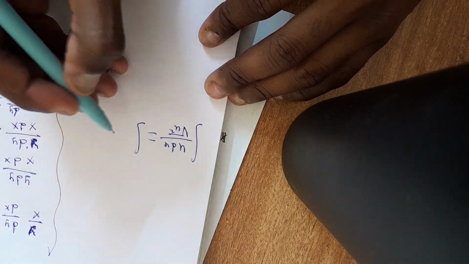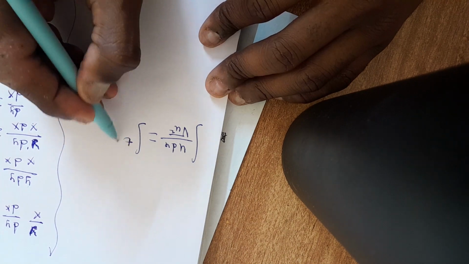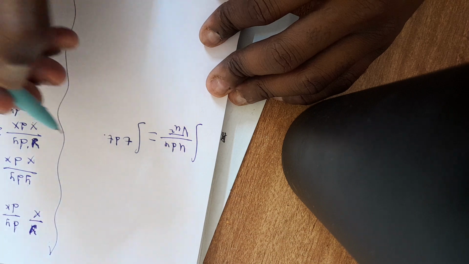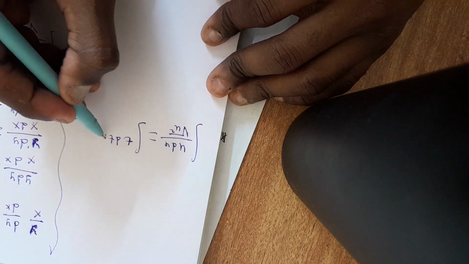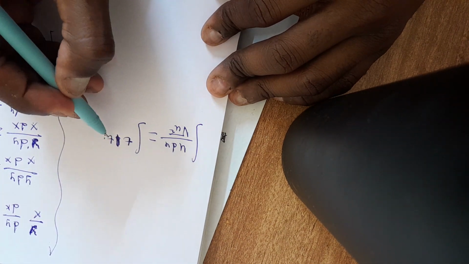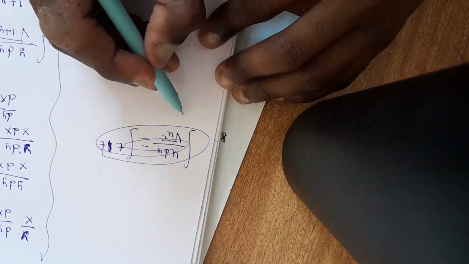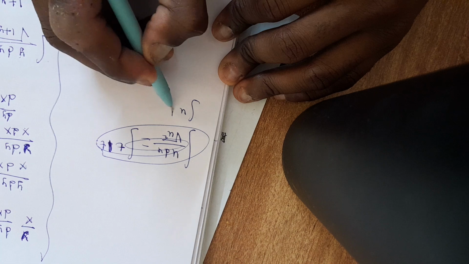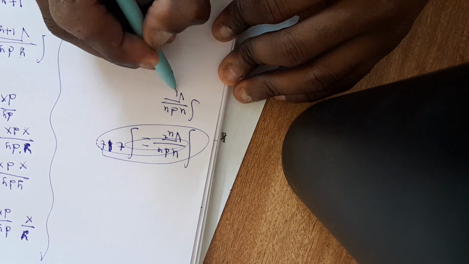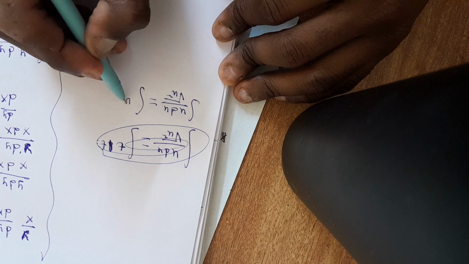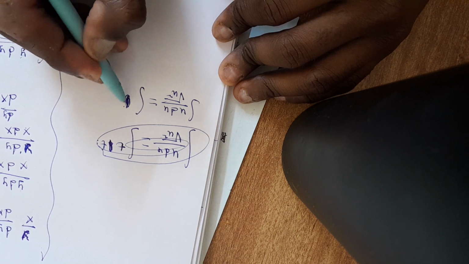So what we are going to have here is t dt. Let me arrange this in a better way. It will be u du upon root of u square is equal to t dt upon root of t square.